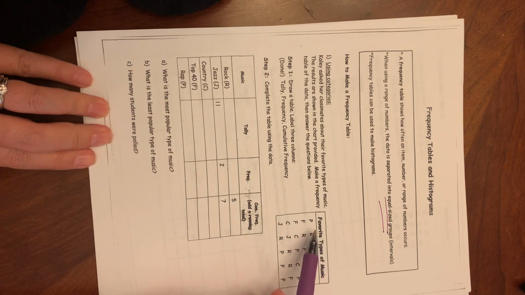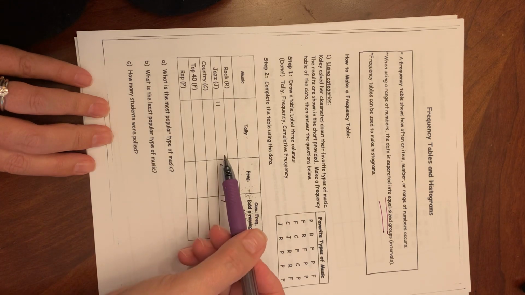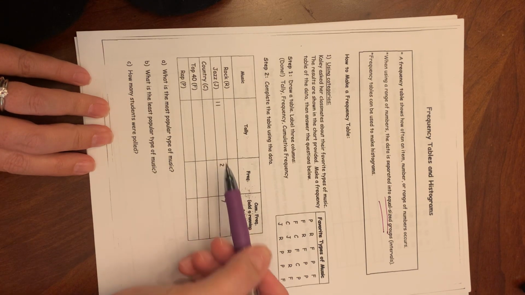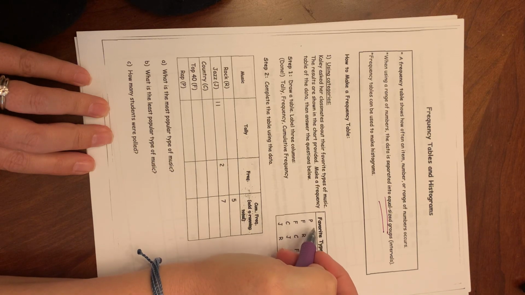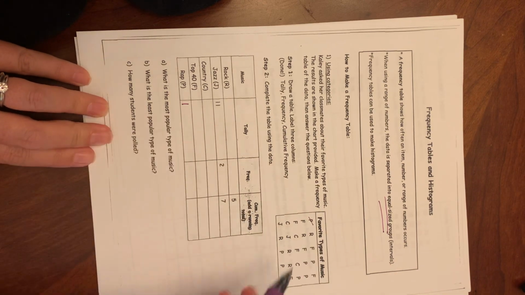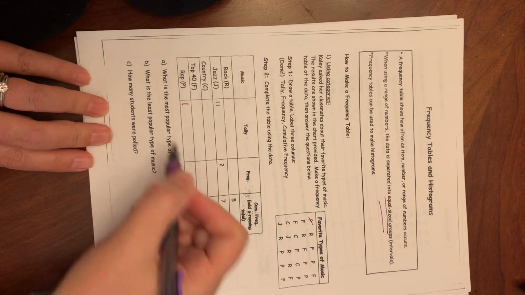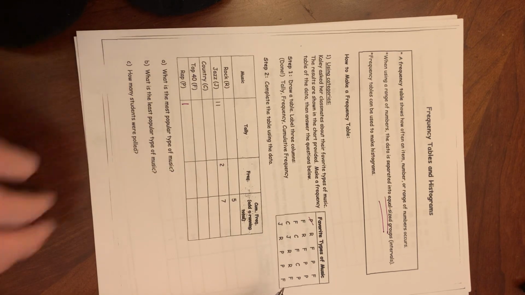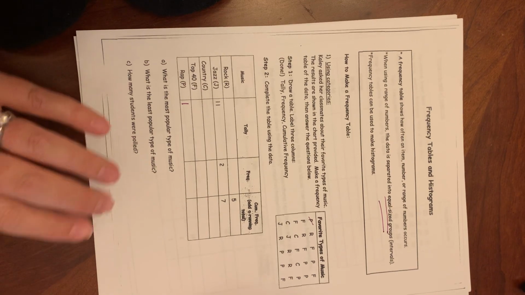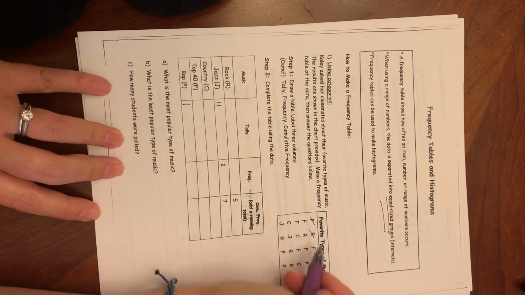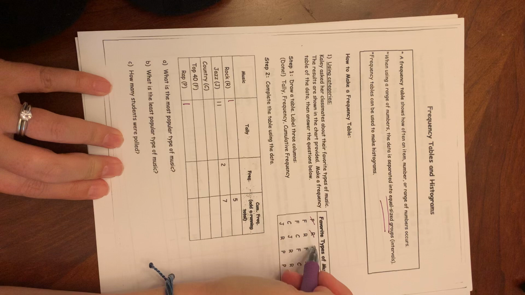Every time we see an answer here, each one of these letters represents an answer, and we're going to tally it over here. So this P stands for rap, so we put a tally there. Notice I'm going to cross it off as I put it in my tally sheet because we want to make sure we don't get off. R here stands for rock.